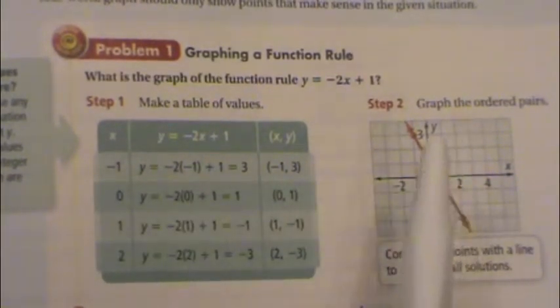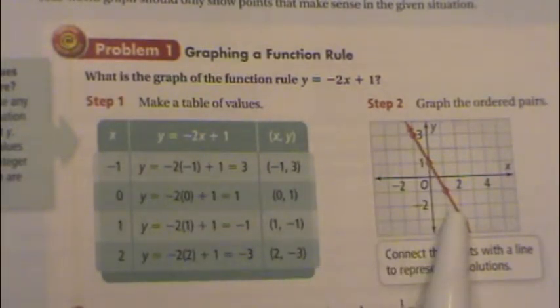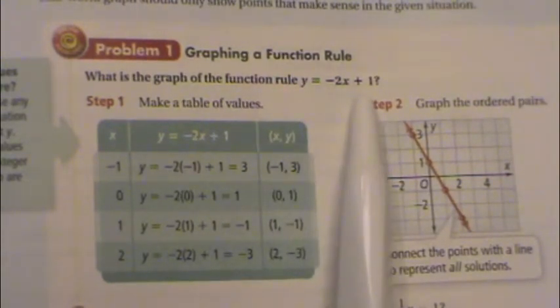It's that you can take a function and represent it with a graph. We've kind of been doing that. So we're going to get a little more practice. Given this function, y equals negative 2x plus 1, what does the graph look like?